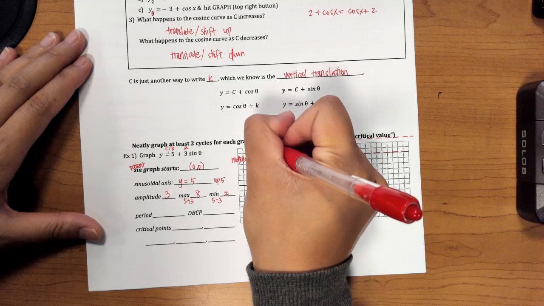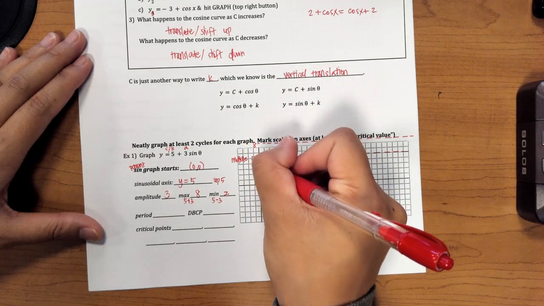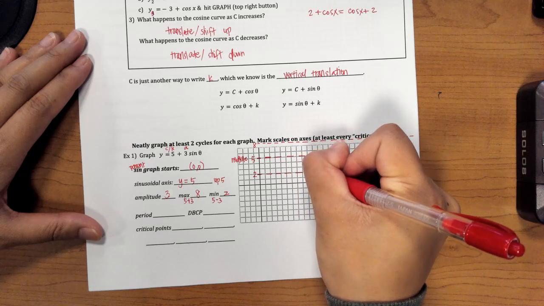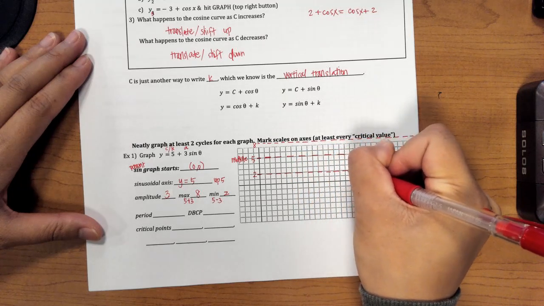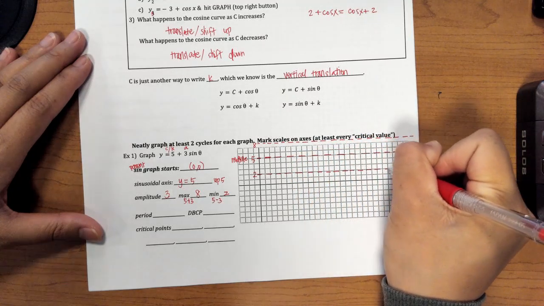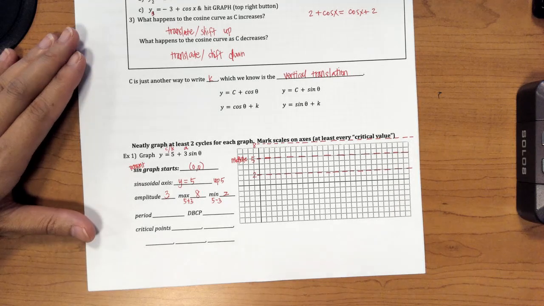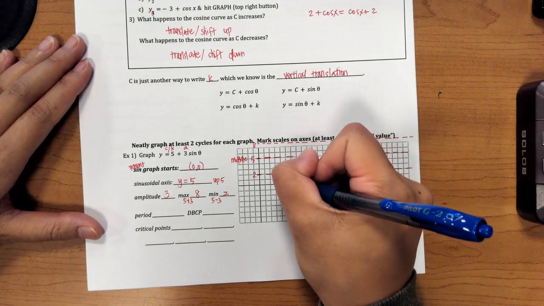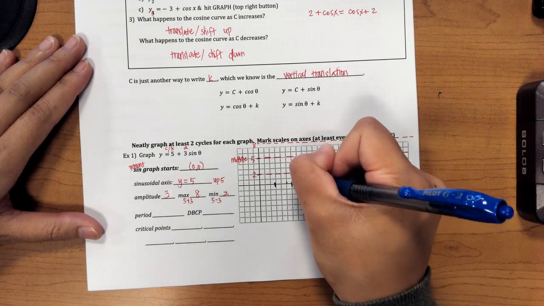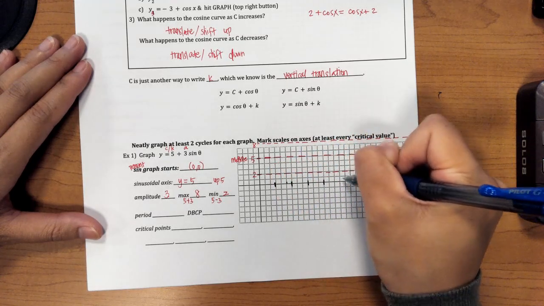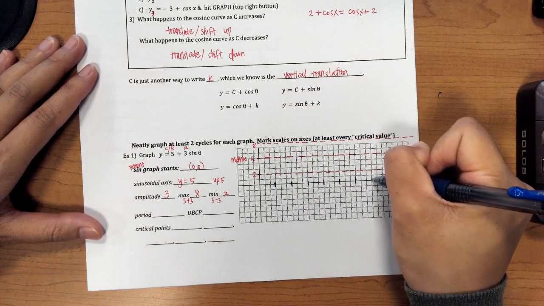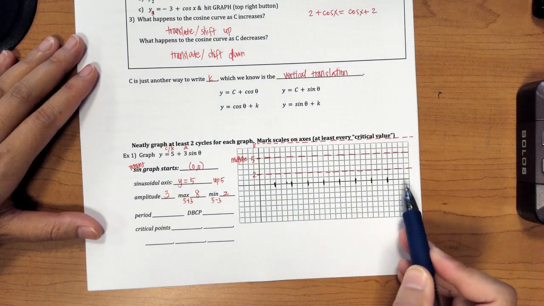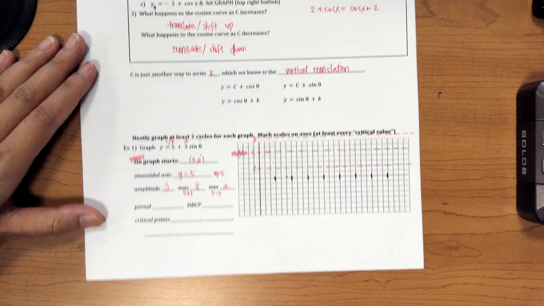Just one above. And then down 4, 3, 2. You see how it's not centered around 0 anymore? So these lines will now help us graph. We'll also mark every 3, just like we did before, so that we can get a full 8 pieces. Okay, so 1, 2, 3, 4, 5, 6, 7, 8. 8 pieces will give us 2 full cycles.